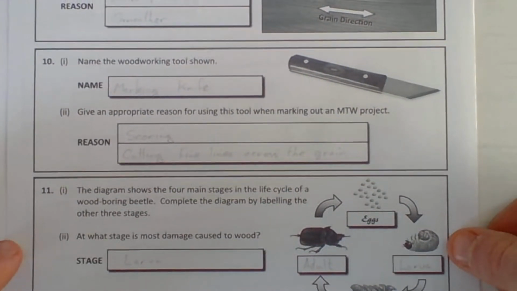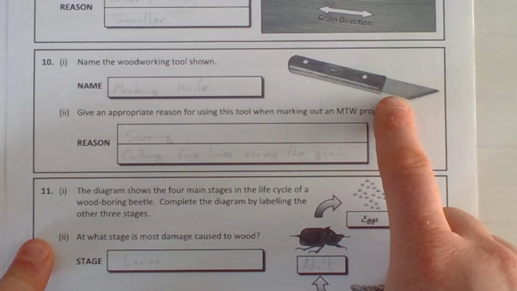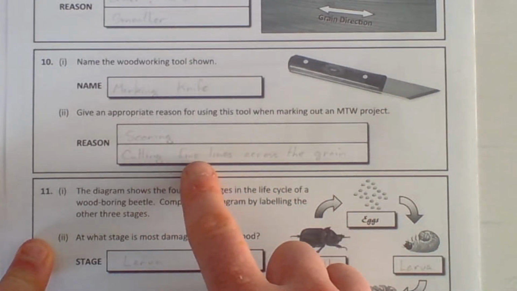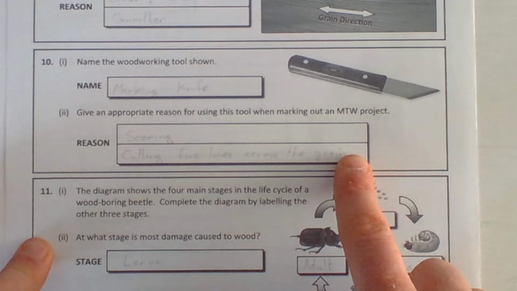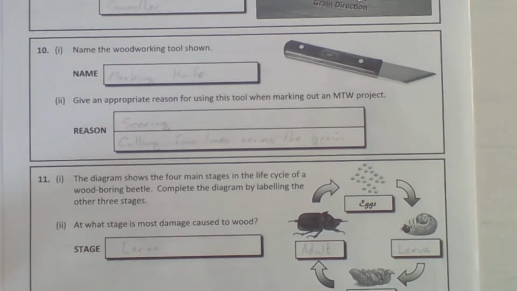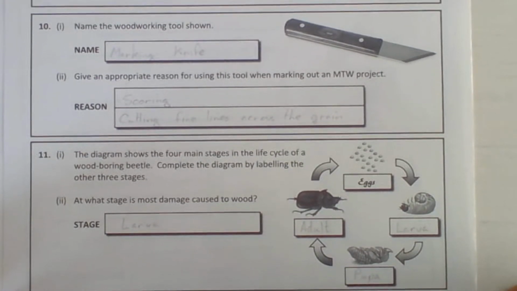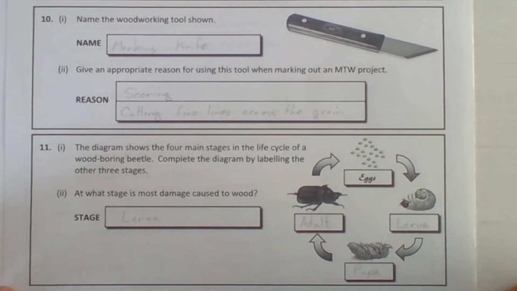Question 10. This is called a marking knife. What is it used for? It's used for scoring lines, for cutting fine lines across the grain. You'd use it for marking out a piece of wood before creating a joint, and you'll get a much better finish on the joint.